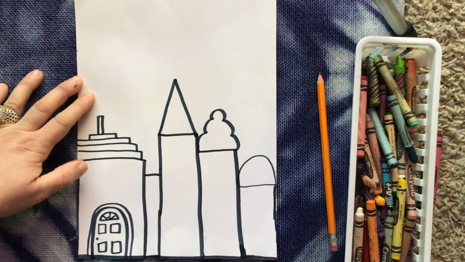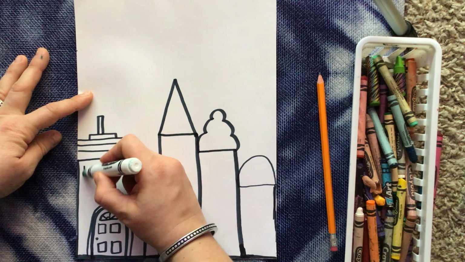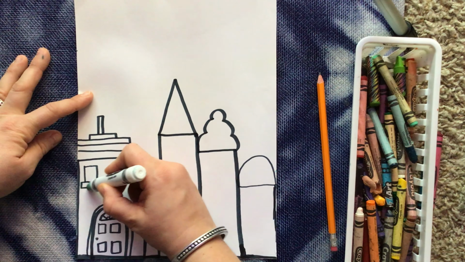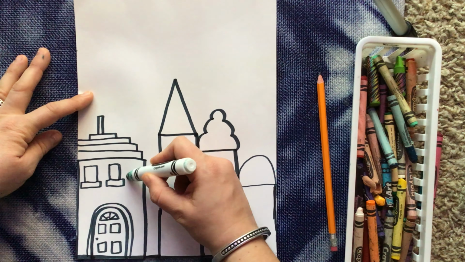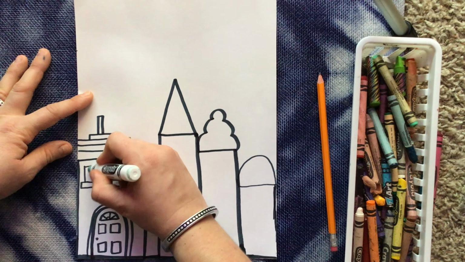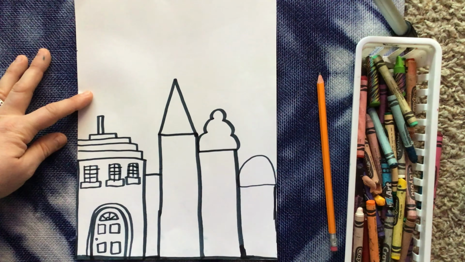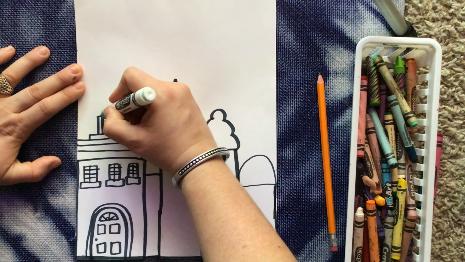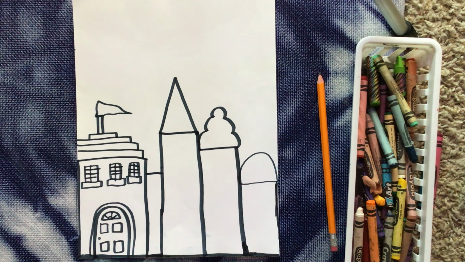I could have square windows and maybe a rectangle edge there. Looks like I can fit 3. Maybe a line through the center and then across. Okay. I could add a fun little flag on the top here if I want to.